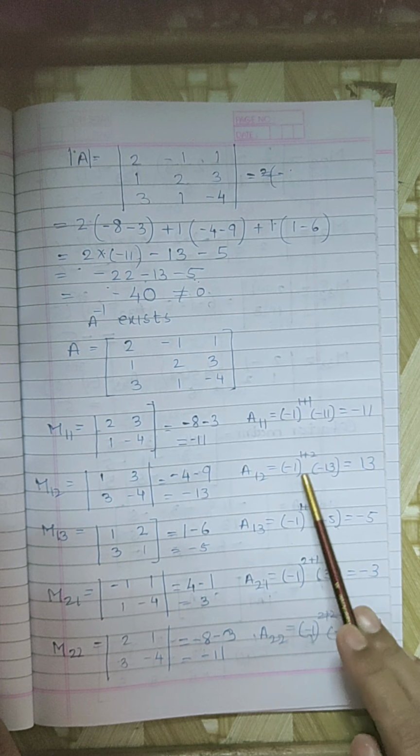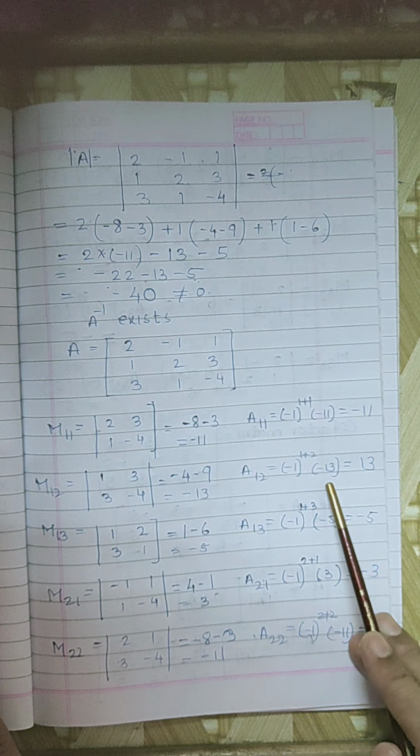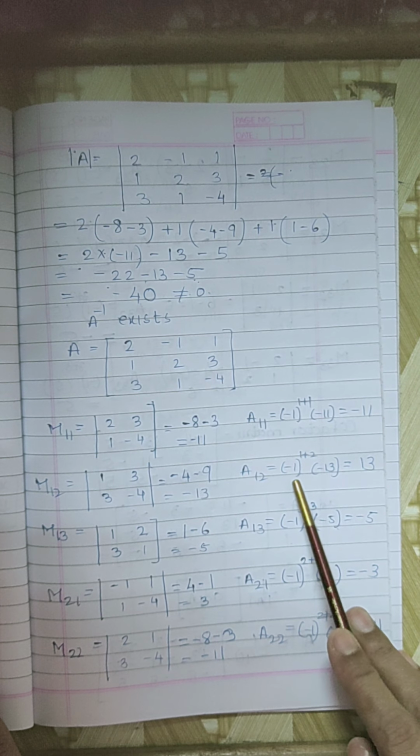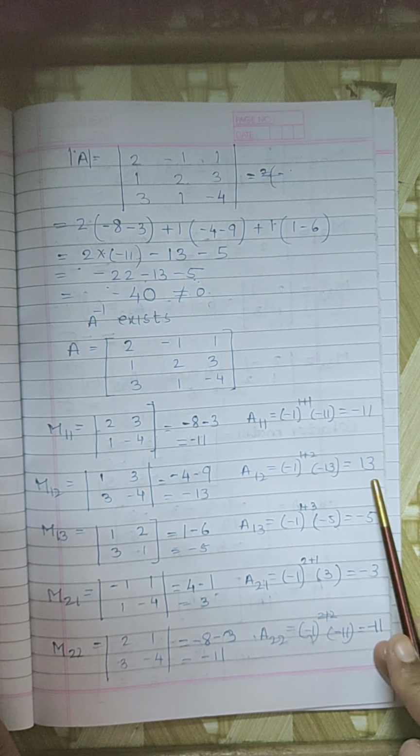A12 is equal to minus 1 raised to 1 plus 2 into minus 13. So this is odd, this is minus and this is minus. It will become plus 13.